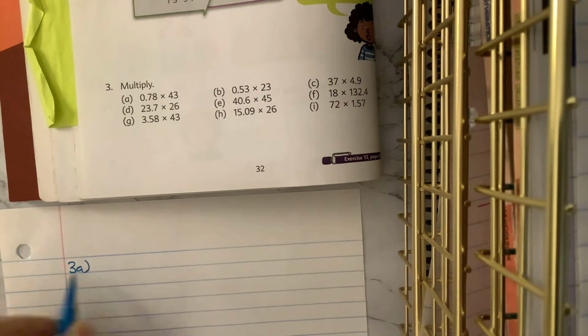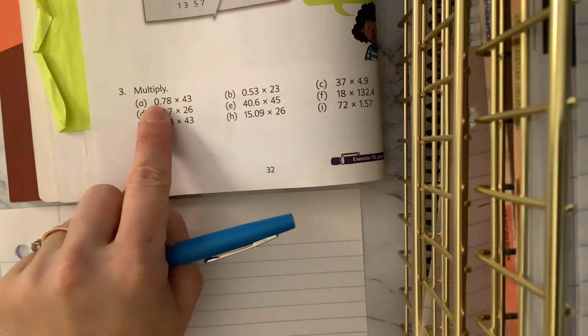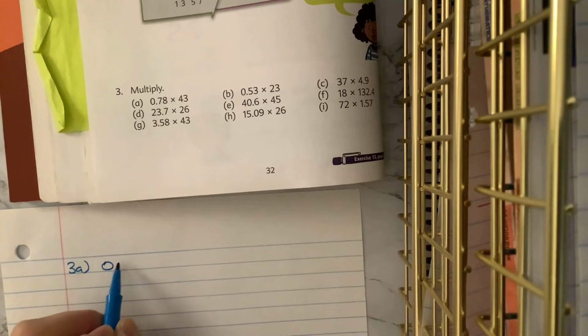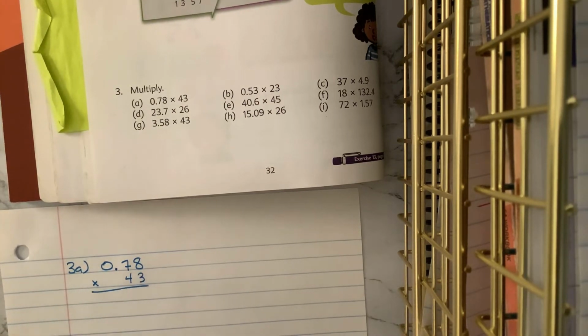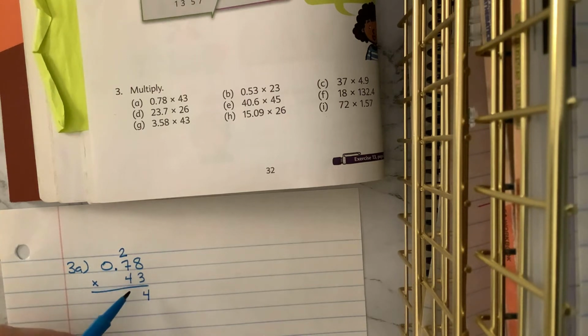So we're looking down at 3A. So I see 3 digits here, 2 digits here. So we're going to put this number on top because, again, it has the longer number, the more digits, okay? From there, we're going to sort of ignore the decimal point for now and just multiply as if we were doing our traditional multiplication. So 3 times 8 is 24. So we write our 4, carry our 2. 3 times 7, 21, plus 2 is 23.